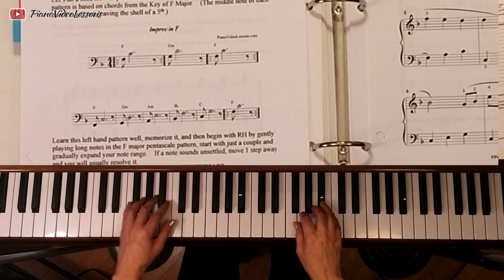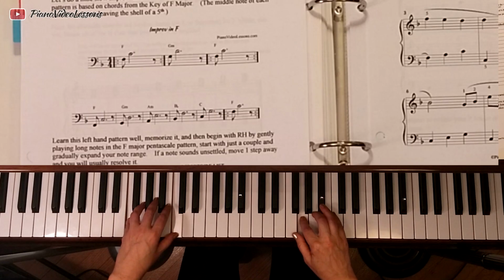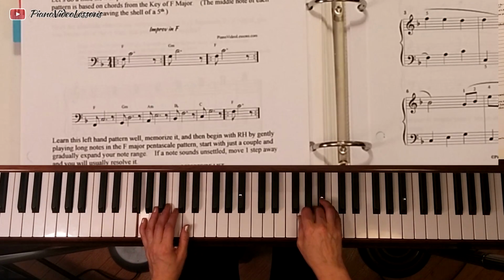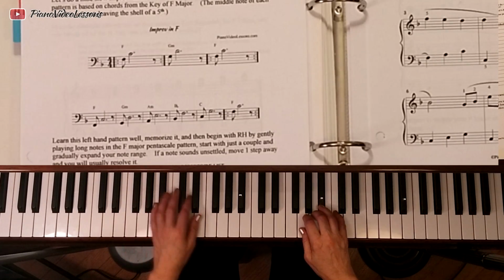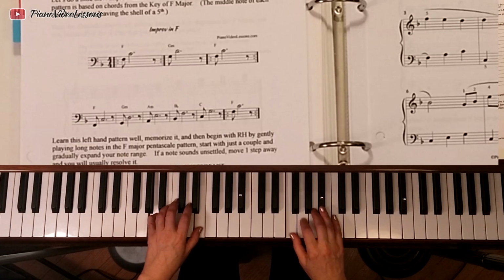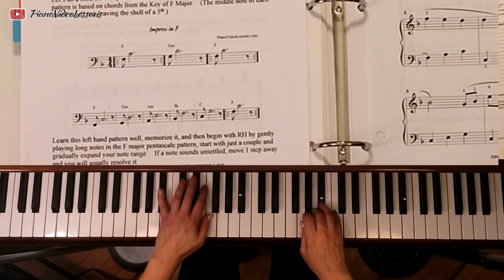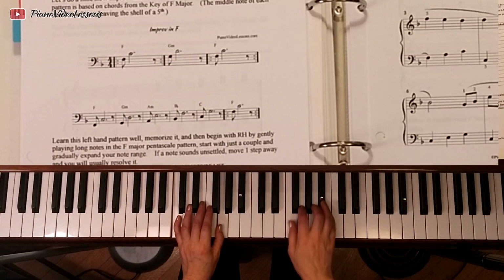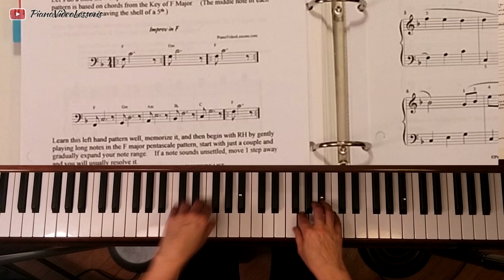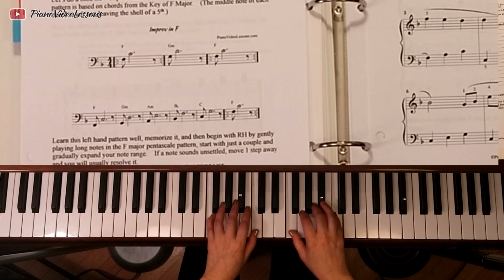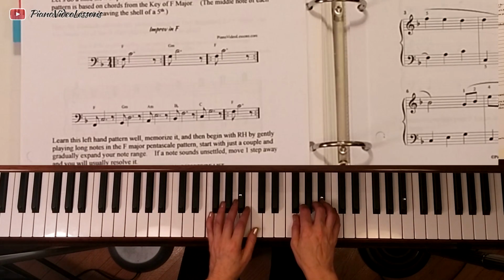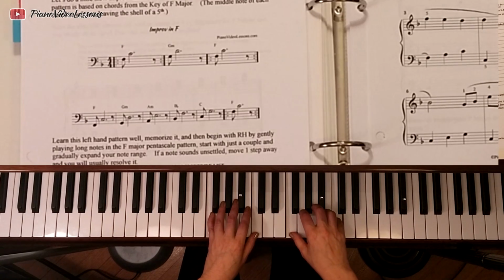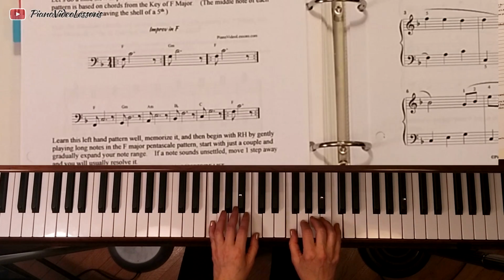Now I'm going to go to that last line. I'm just playing over the notes of the pentascale. I'm just going to repeat this last F. And then I'll just finish. And that's how my improvisation sounded.